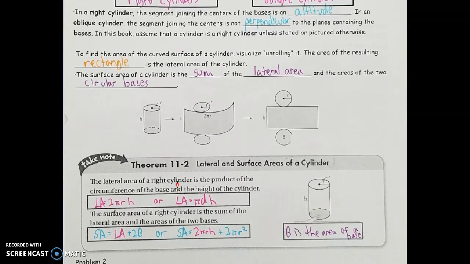Lateral area of a right cylinder is going to be the circumference of the base times the height of the cylinder. So where we used perimeter last time, this time instead of perimeter, we're just using circumference. Circumference can either be 2 pi r, or it can be pi times diameter. But either way, I'm taking that circumference and multiplying times the height. So pi times diameter multiplied times height, or also 2 pi r multiplied by the height.